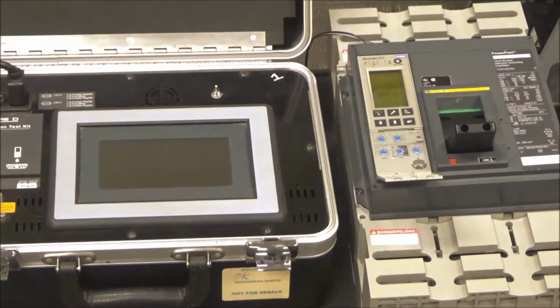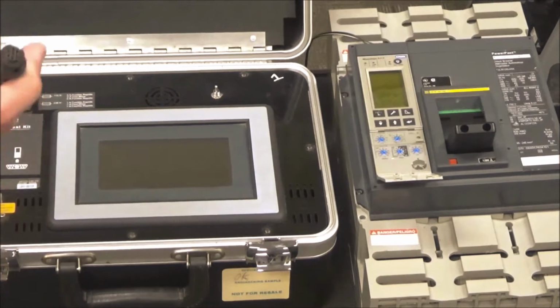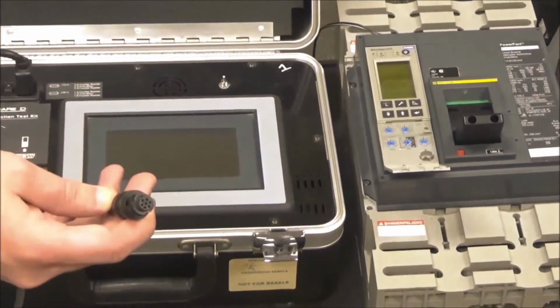In this video, we'll be showing you how to use the full function test kit to test the MicroLogic trip units in both manual and automatic mode.